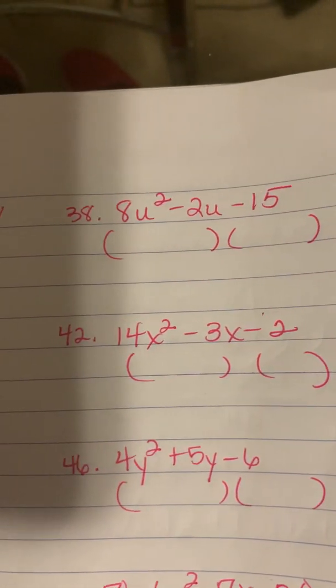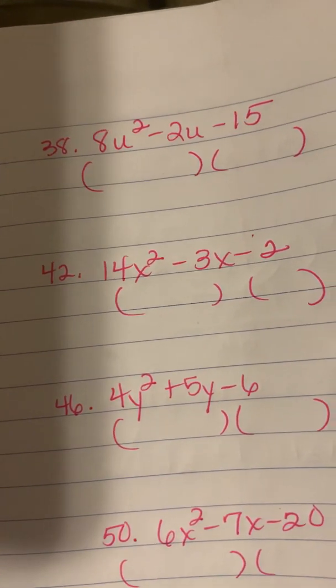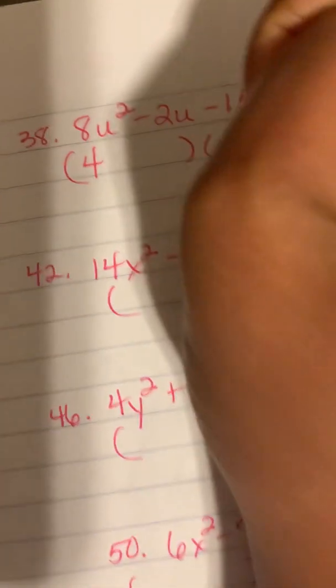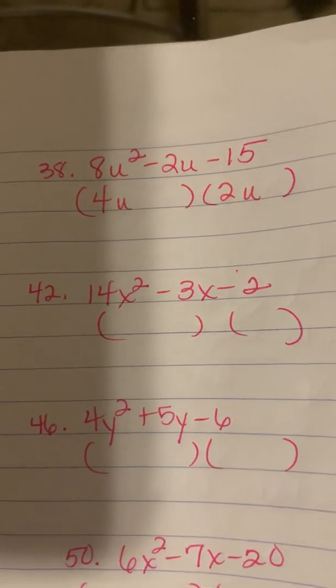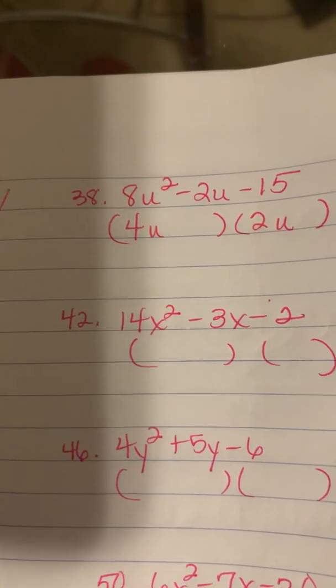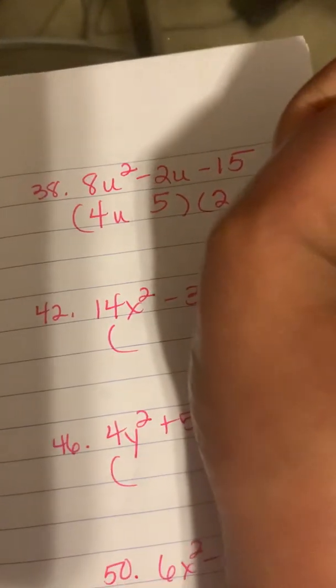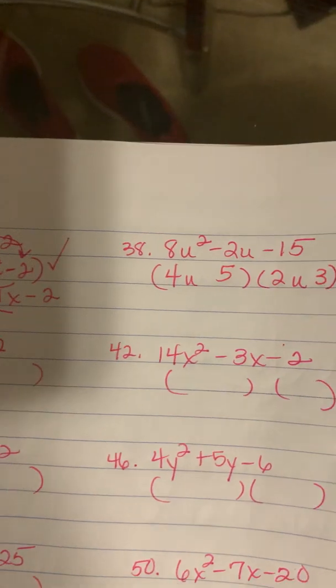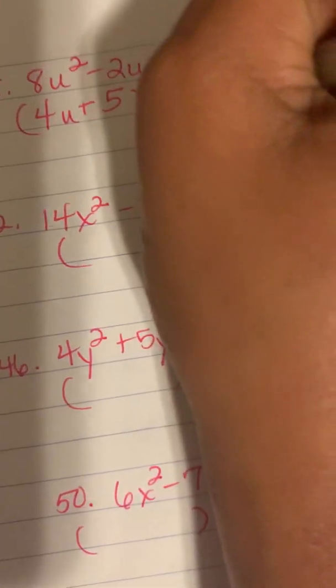For 38, I'm thinking about 2 factors that I can multiply to get 8. I'm thinking, of course, 8 times 1 and 4 times 2. So I'm thinking of 4 times 2 here and u times u. So I'm trying to get 15. I'm thinking of 1 times 15, of course, and 3 times 5. Very good. So one needs to be positive and the other one needs to be negative. So I'm going to try positive here and a negative here.